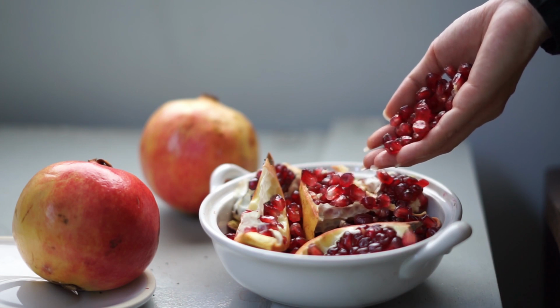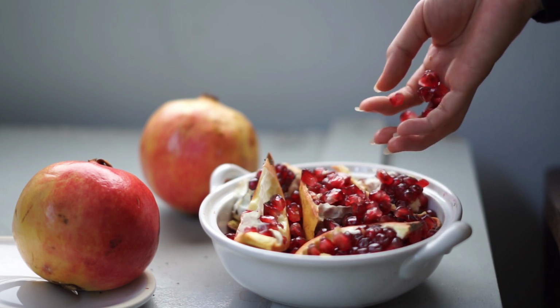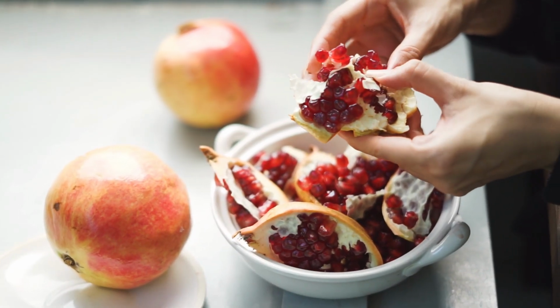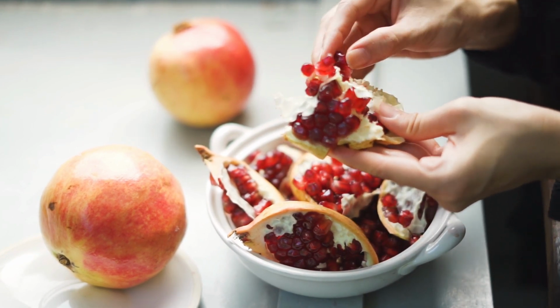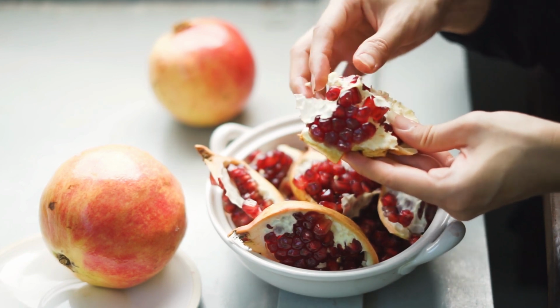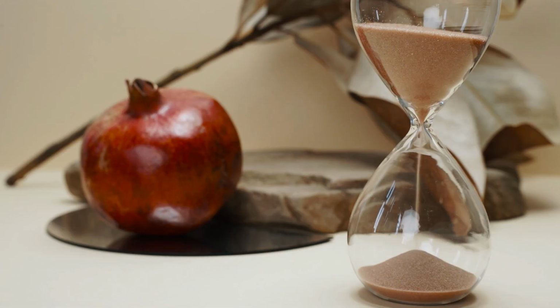In a human study, people with heart disease were given 1 cup, 220 milliliters, of pomegranate juice daily for 5 days. The juice significantly reduced the frequency and severity of chest pain, as well as some blood biomarkers suggesting a protective effect on heart health.